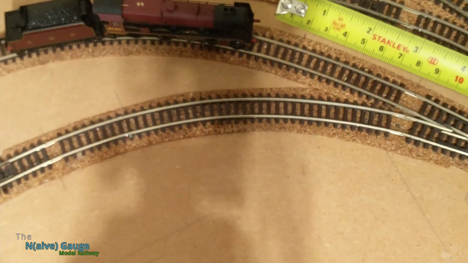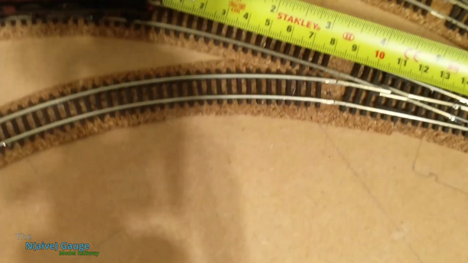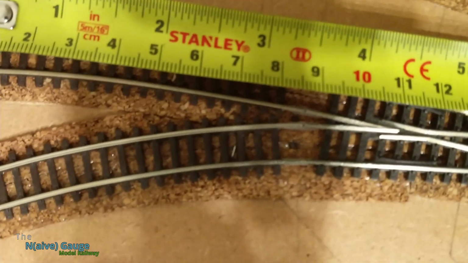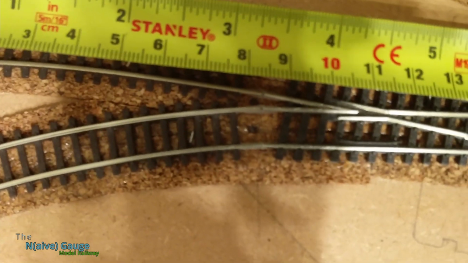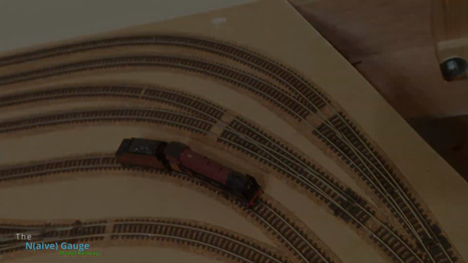Using the tape measure, we can see that it has now stopped about 8.5, 9 centimetres from the end of the block. So that's an improvement on the 7.